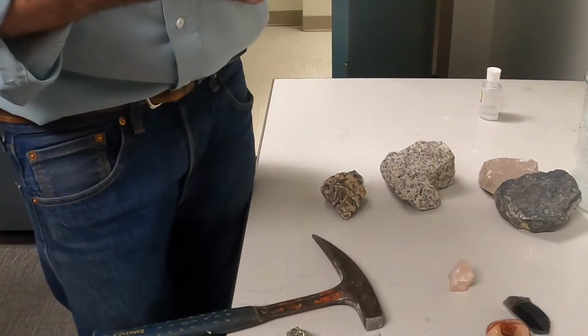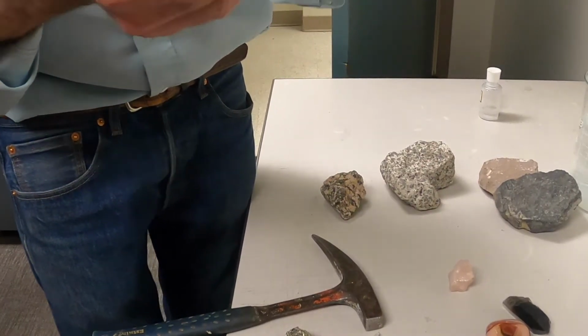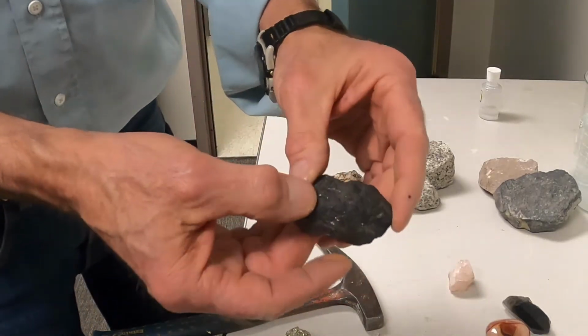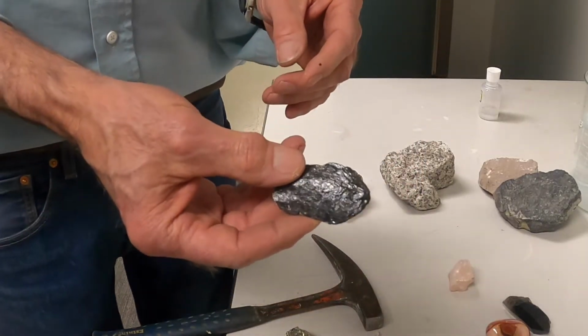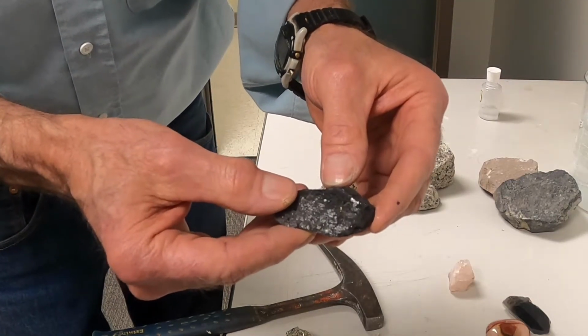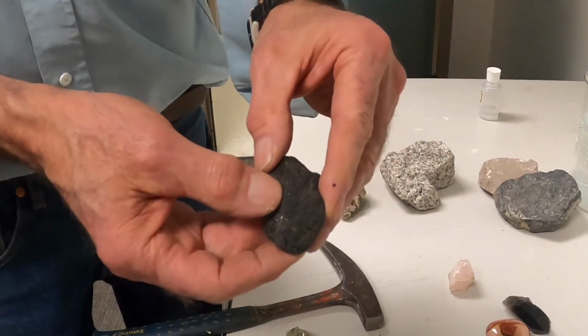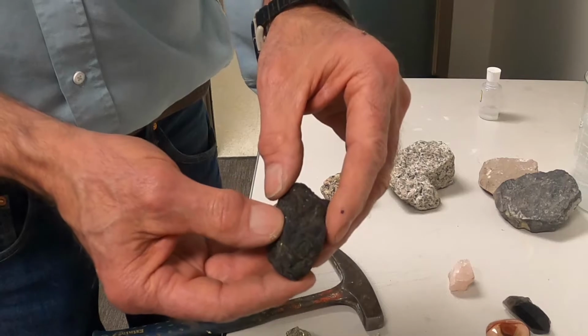I'll show you one other one, which we aren't going to break because it's not easy to do. But if you look at this black mineral, it is the hornblende that was in granite. And if you look at the surface of this, you can see there are kind of little stair steps all over it. Is that showing up in the camera? Yes, yeah.